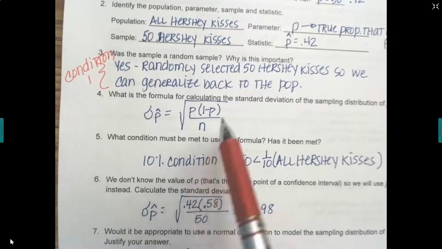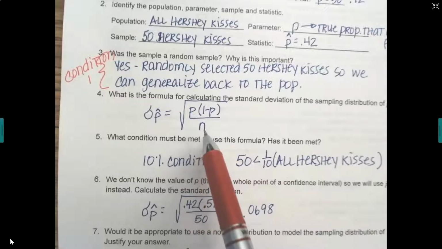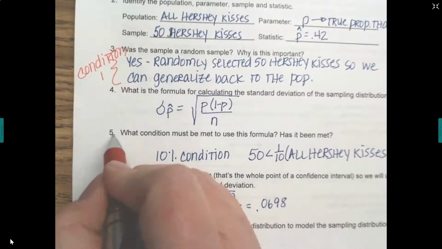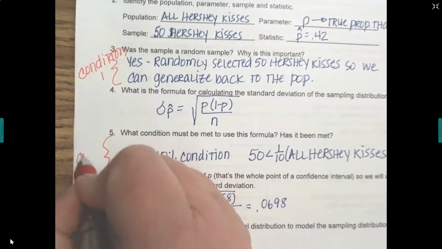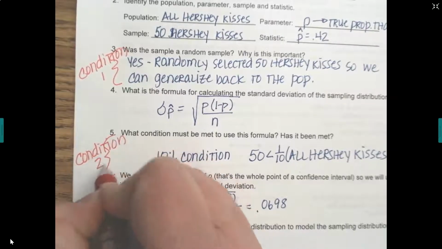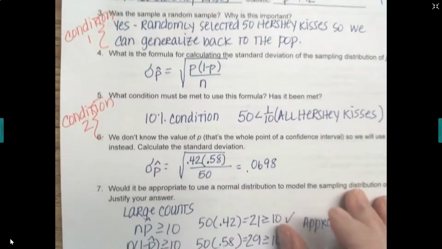So in order to be able to use our standard deviation, the 10% condition must be met. So this is our second condition that we need to always check. Okay? So we have to check if it's randomly selected so we can generalize. We have to check the 10%, so this is really talking about the independence. We're not taking too big of a sample, so we can use this standard deviation formula.